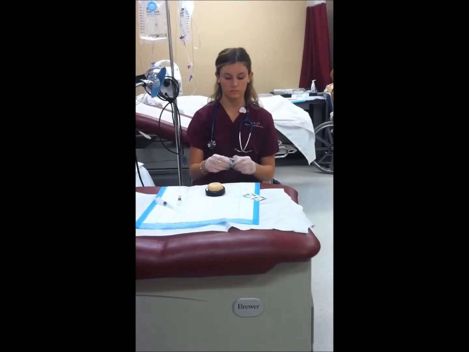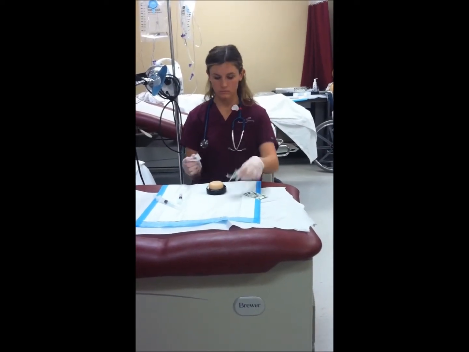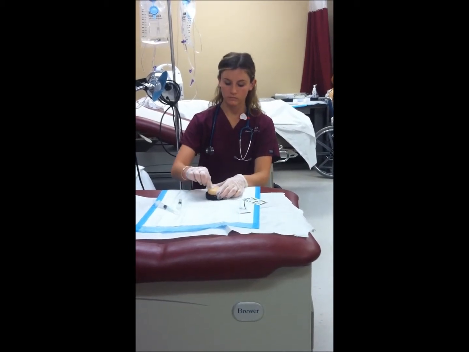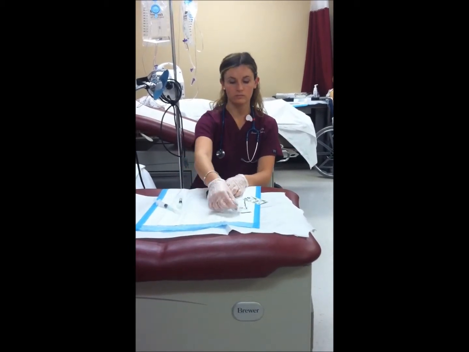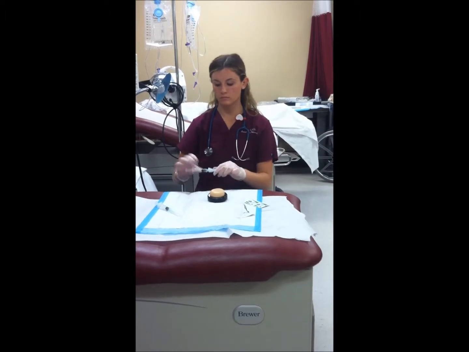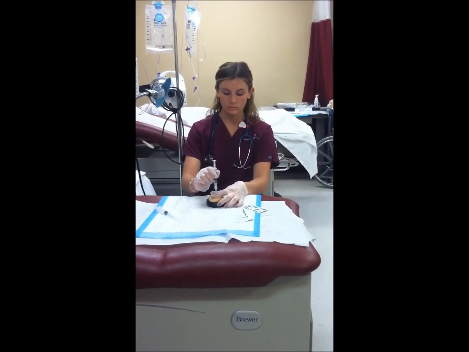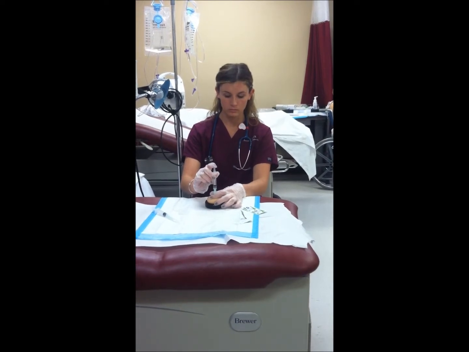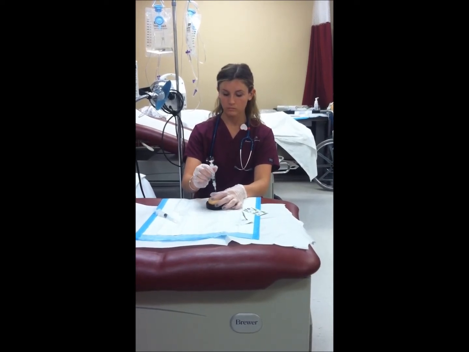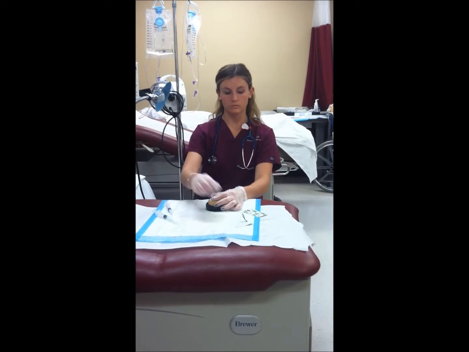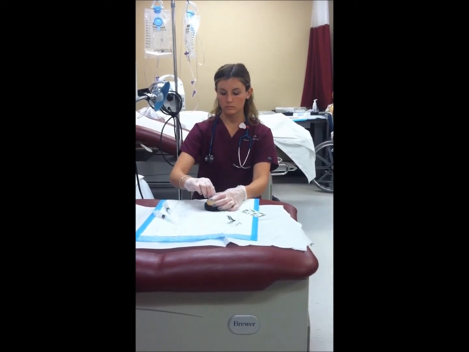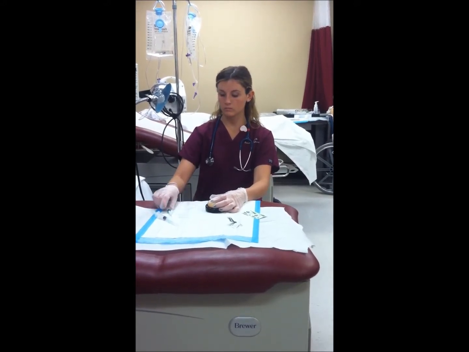When preparing for injection, first, cleanse the skin with an antiseptic wipe using a circular motion beginning with the center of the site and moving outward. Next, pull the skin taut and insert the needle using a dart-like motion. Have gauze ready to apply to the site after injection. Dispose of the needle and syringe in the sharps container and wash hands.